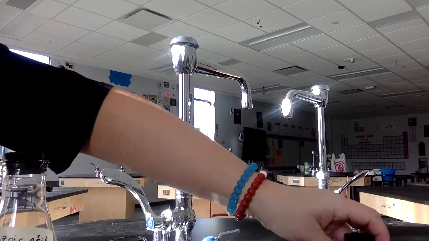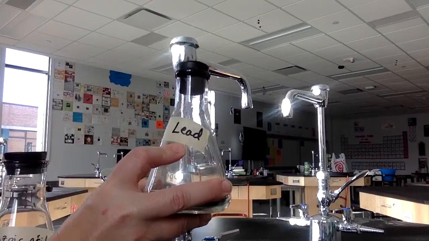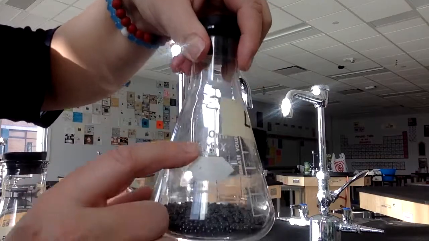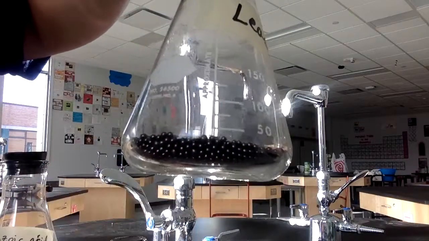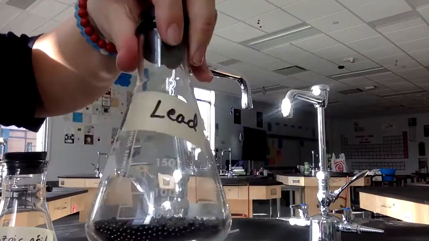All right, next one we're going to look at is lead. So lead, the chemical formula, it's just lead, so you're going to get that from the periodic table. The description, so again, I used a 250 milliliter flask, and you can see that this barely even comes up to the 50 mark. So pretty small for a 1 mole sample.